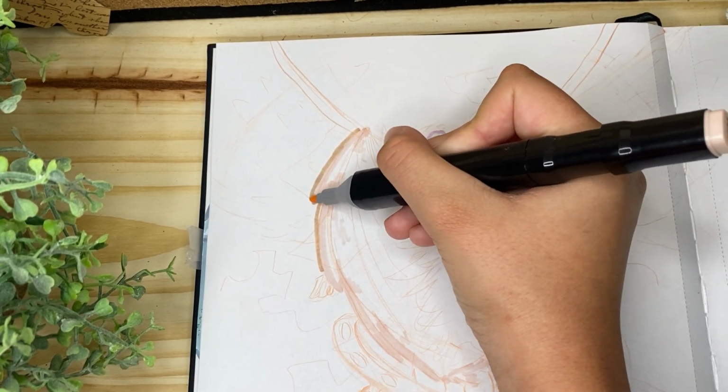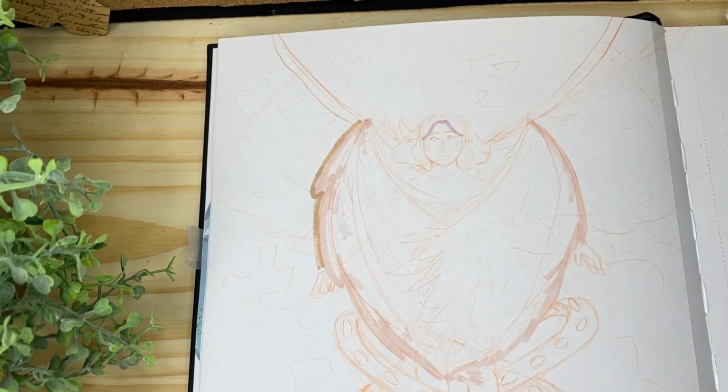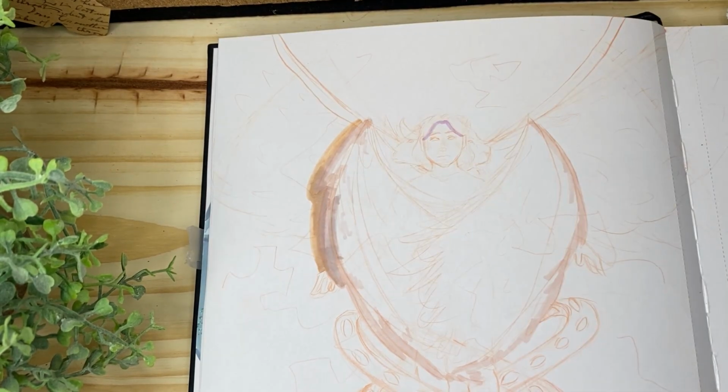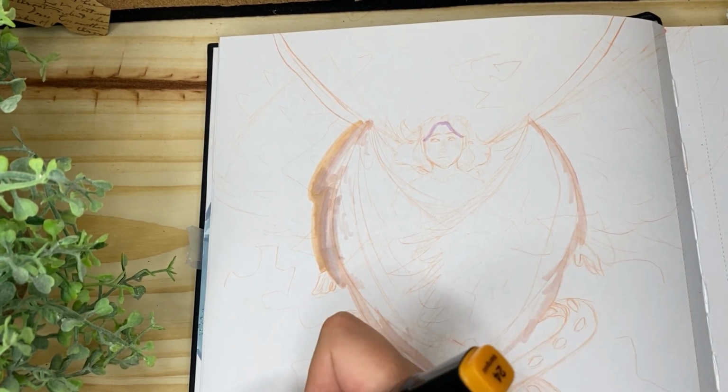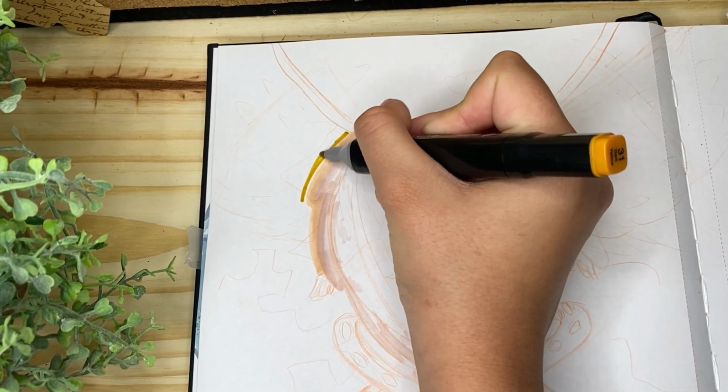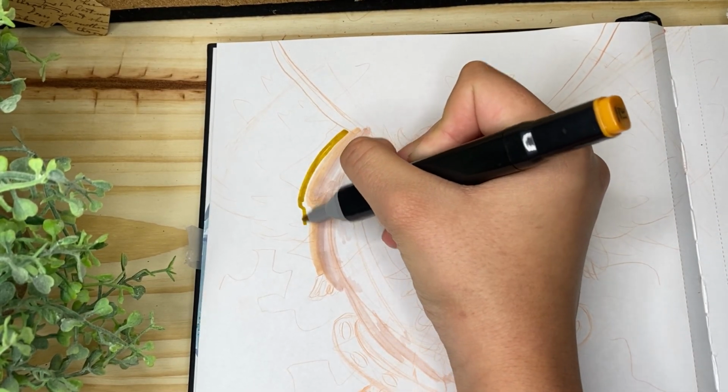Hopefully this won't be too harsh. We could go back and blend it real quick. Hopefully that will dry and look good. I need to try out some more colors to keep blending. I'm going to go in with this one next. Oh gosh, that might have been way too dark.